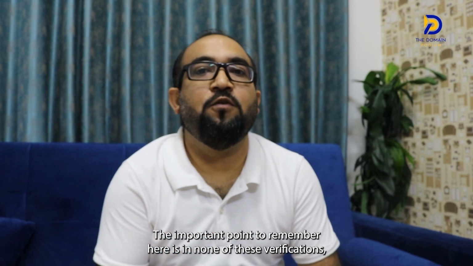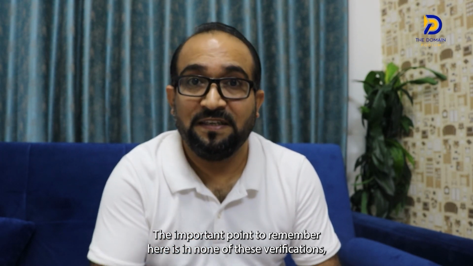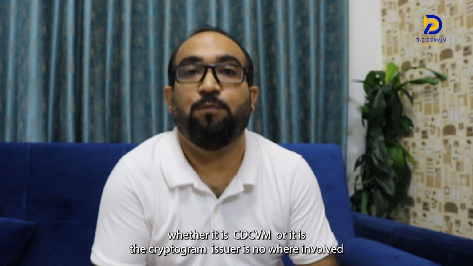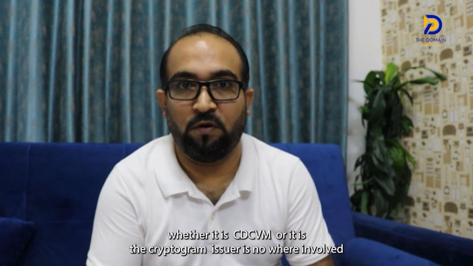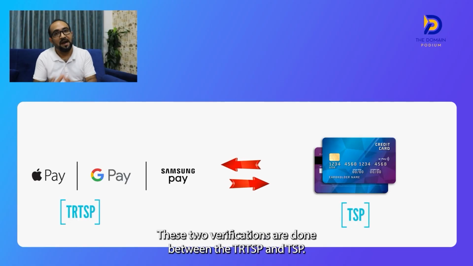The important point to remember here is, in none of these verifications, whether it is CDCVM or the cryptogram, is the issuer involved. These 2 verifications are done between TRTSP and TSP.